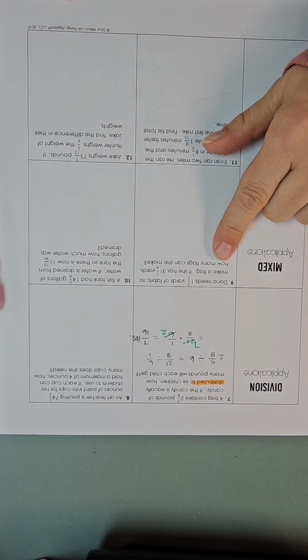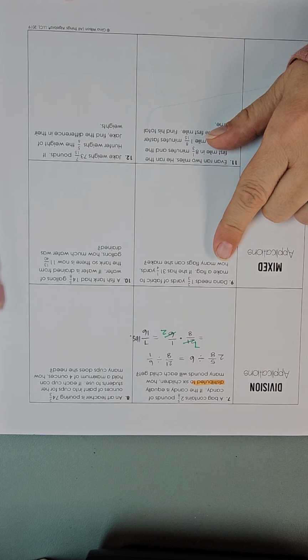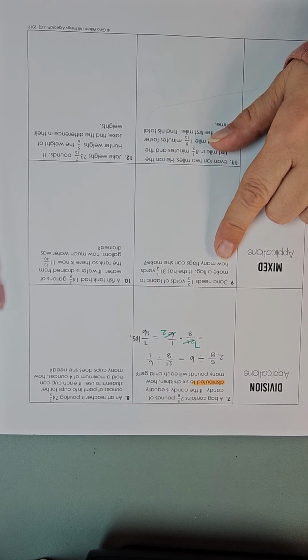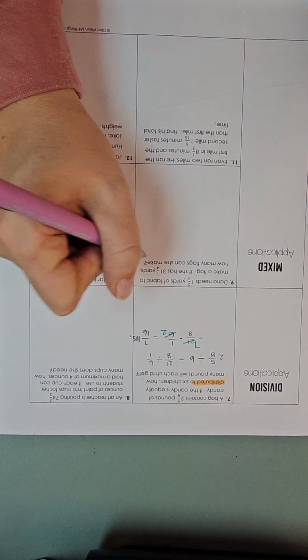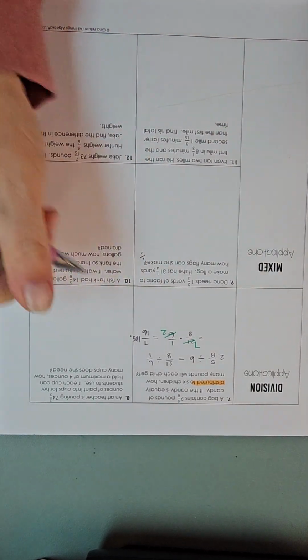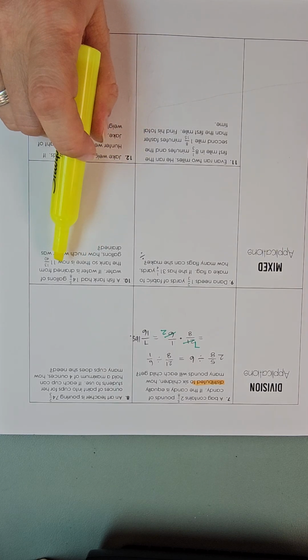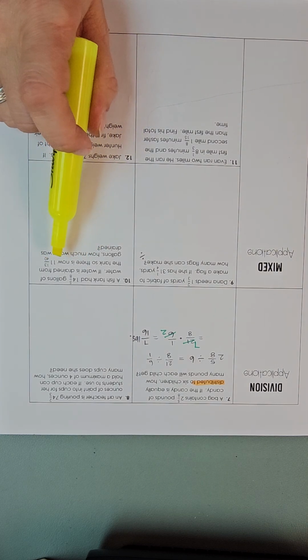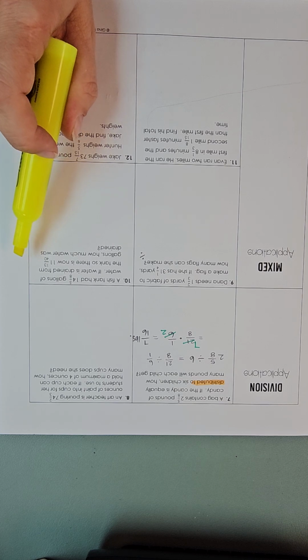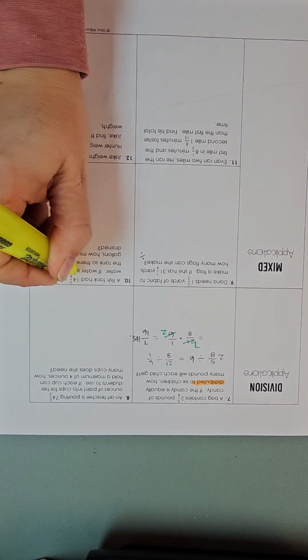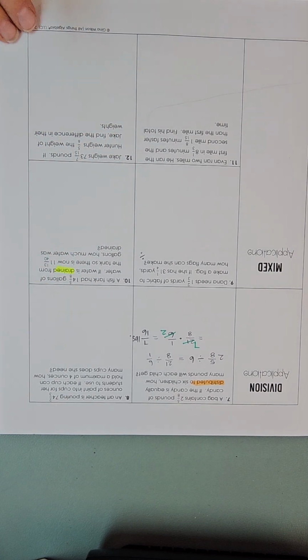This lady has fabric and she wants to make flags. So she has to split up that fabric. Over here, I would use division. There is no good keyword, that's why I'm gonna give it away. On number 10, we have a fish tank and we are draining from the tank. So draining means we took away.